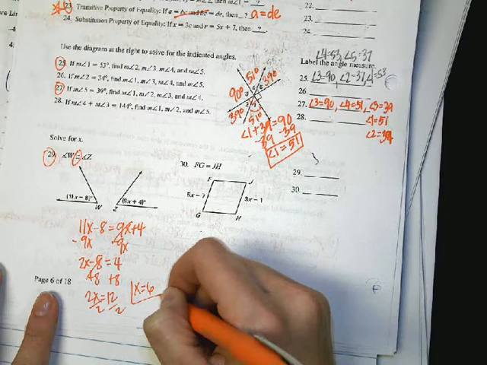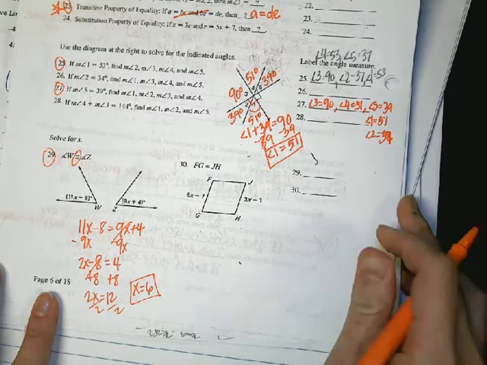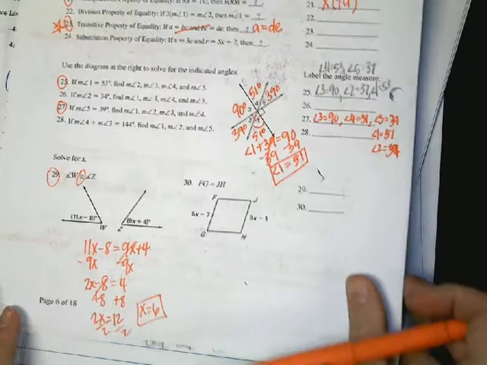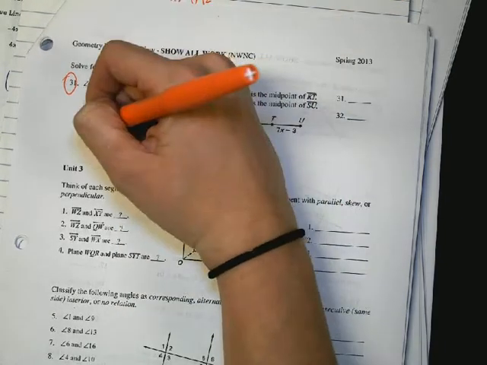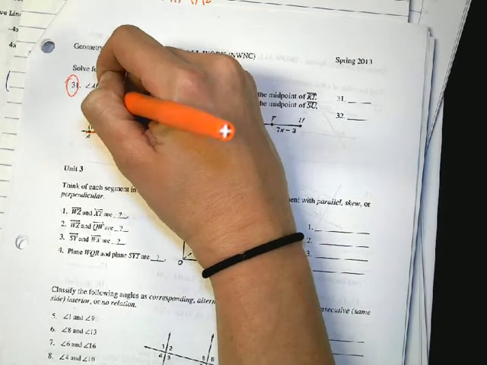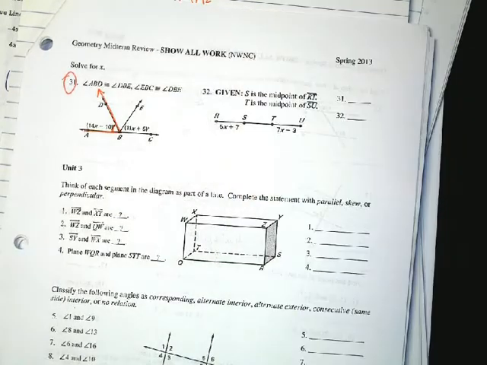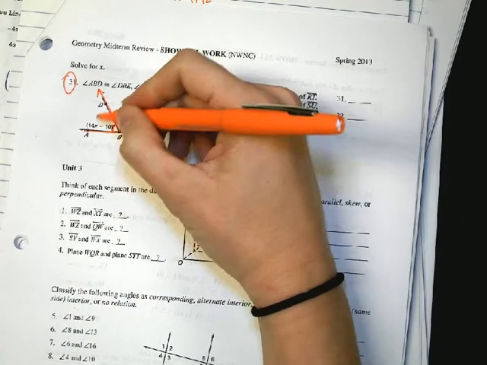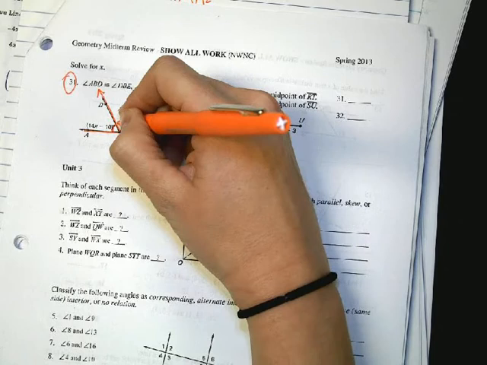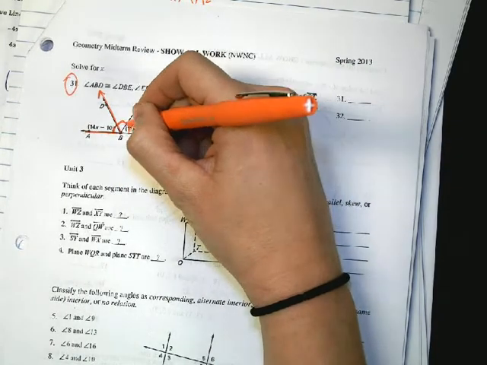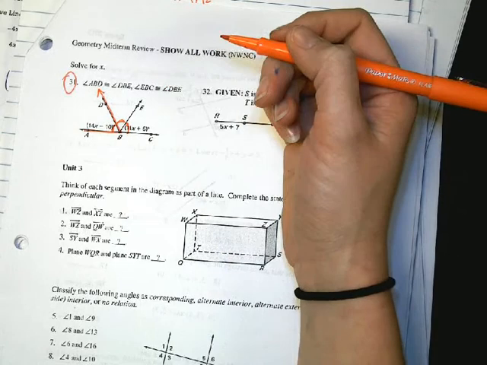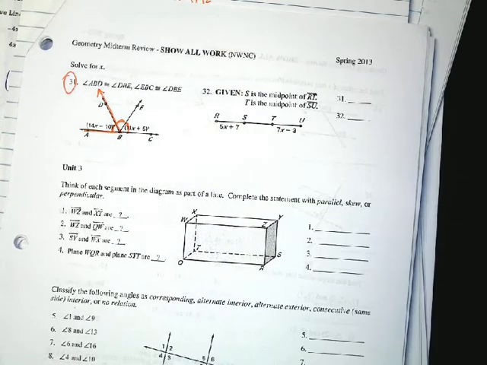Last one in Unit 2 that I'm going to work for you tells me angle ABD, A to B to D, this angle right here, is congruent to angle DBE, this one right here. It also says it's congruent to this one right here, EBC. Okay? So all of those angles are going to be the same. And I know that all three of those angles add to equal 180 because they make that straight line.